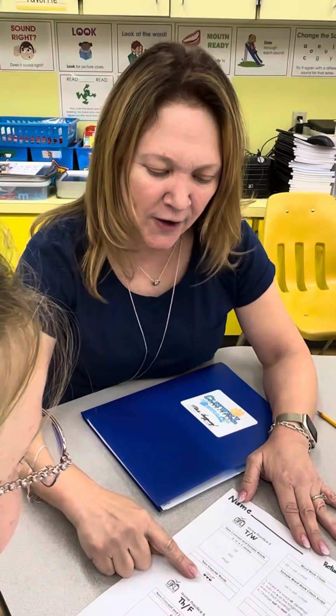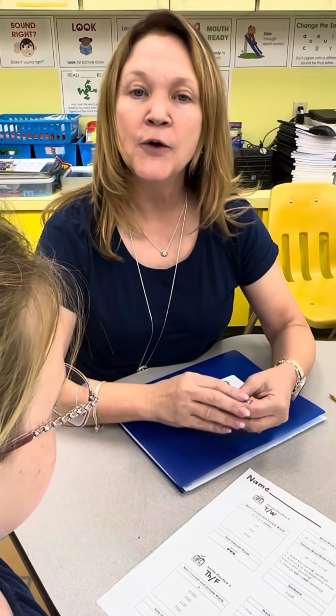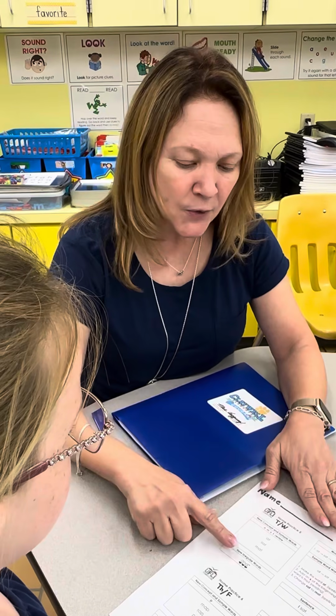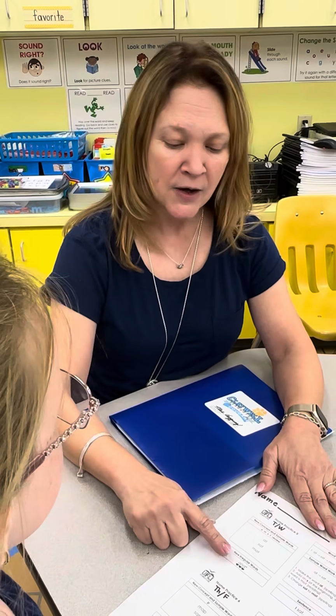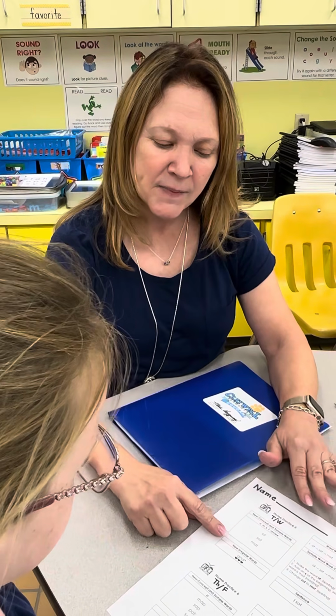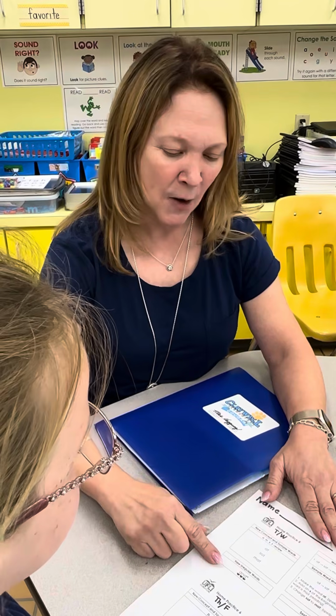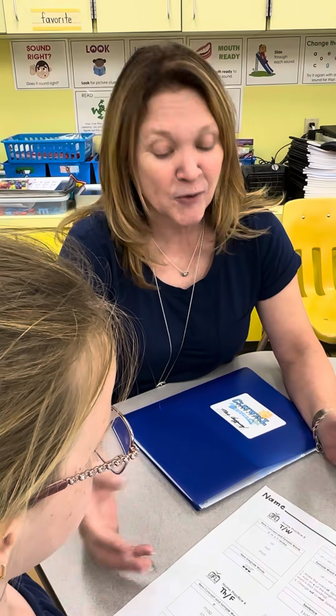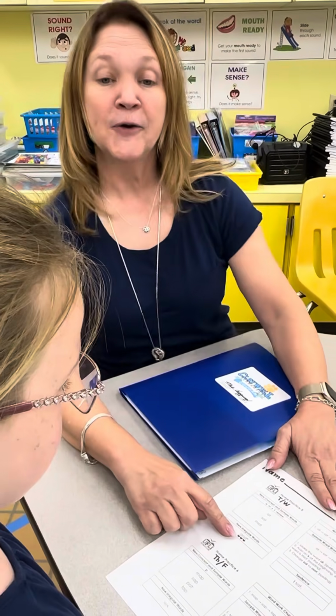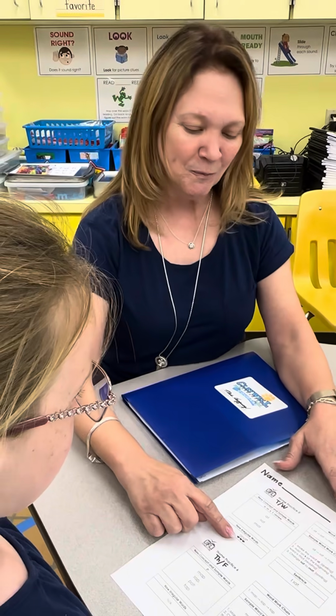Now we're gonna move to our irregular words. Irregular words are words that don't follow the phonics rules. Some words will always be irregular. Some words are irregular now in the beginning because your child hasn't been taught those particular rules yet, but they are important words that they need for their reading and writing, so we're teaching them now. And some words will be forever irregular because they never follow any rule.